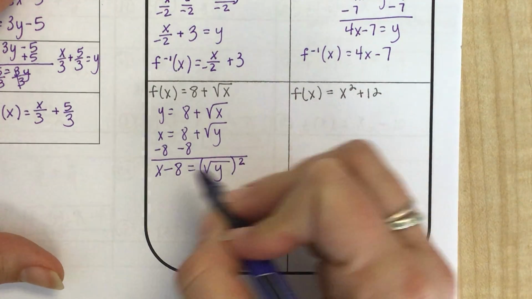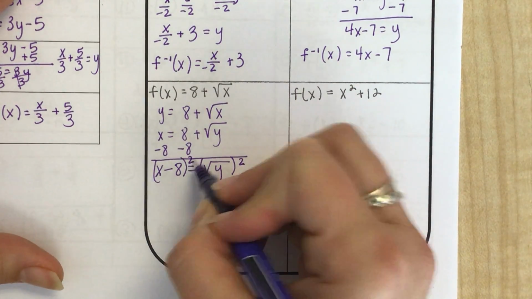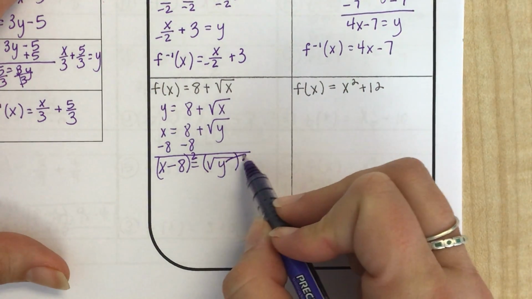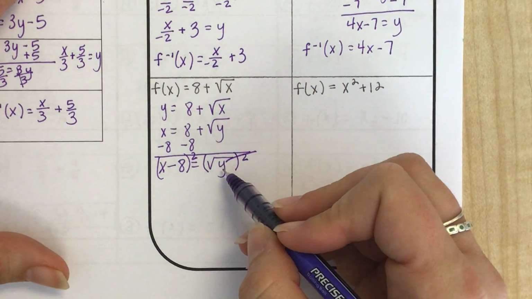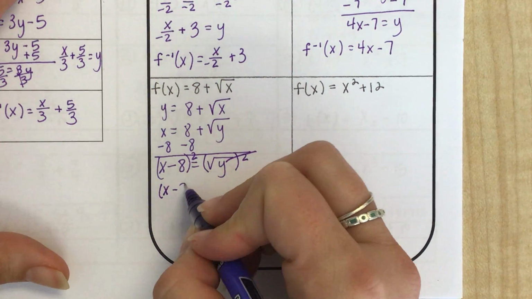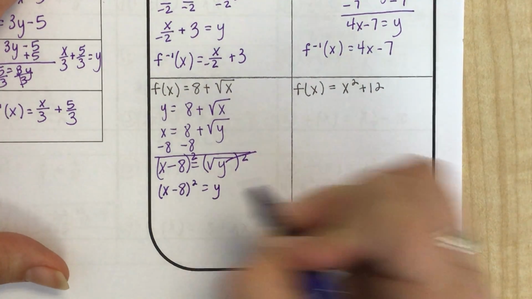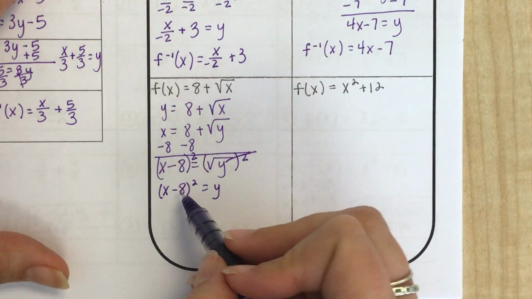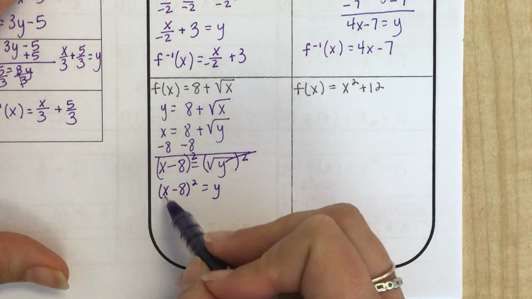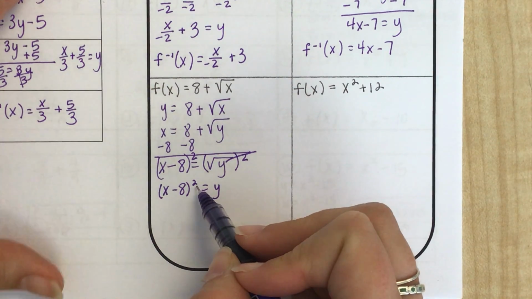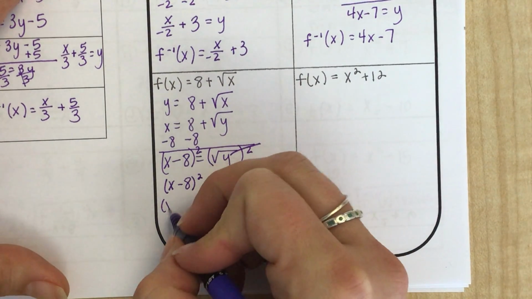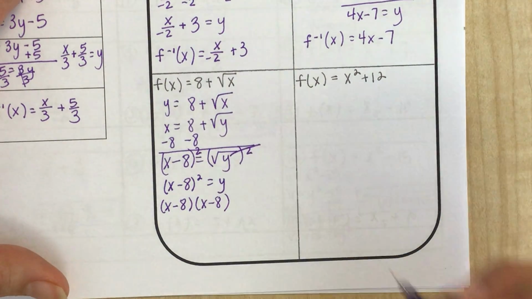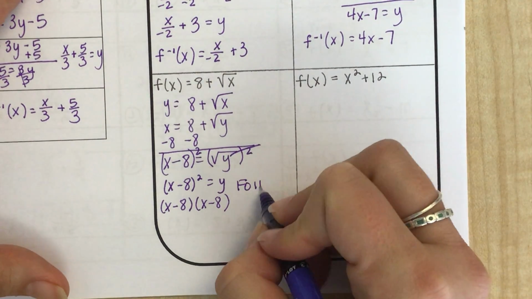But whatever I do to one side, I've got to do to the other. So that side is squared. The square root and the squared cancel each other out, so I'm left with just y. So now I have (x minus 8) squared equals y. Now, this is not simplified. We have to go through and simplify it. Anytime we have an expression with adding or subtracting and we're squaring it, it's going to be (x minus 8) times (x minus 8). And we are going to have to FOIL.